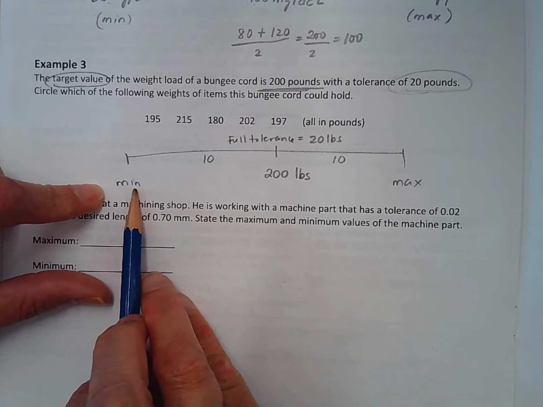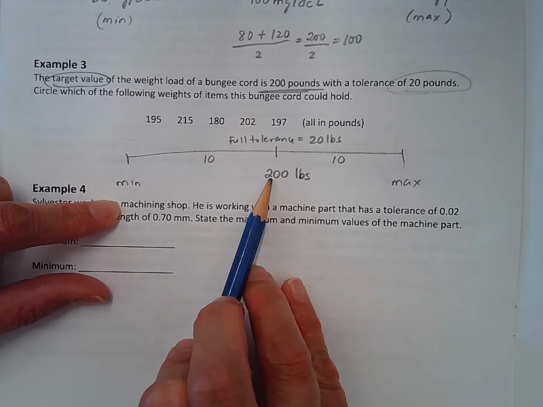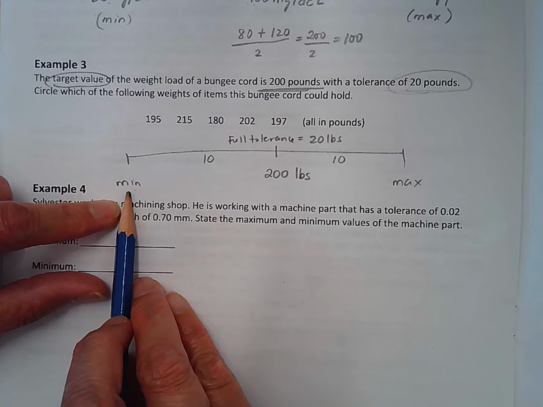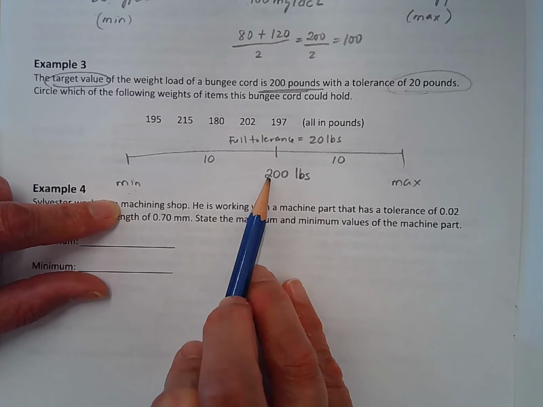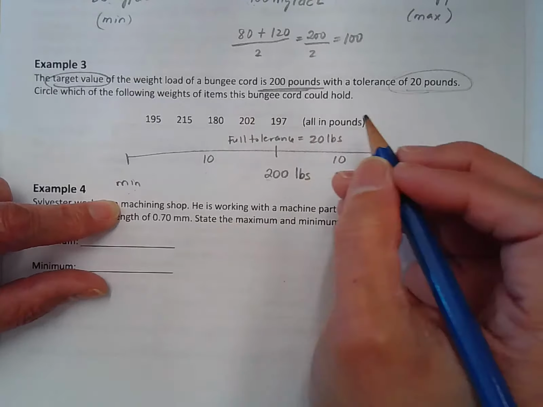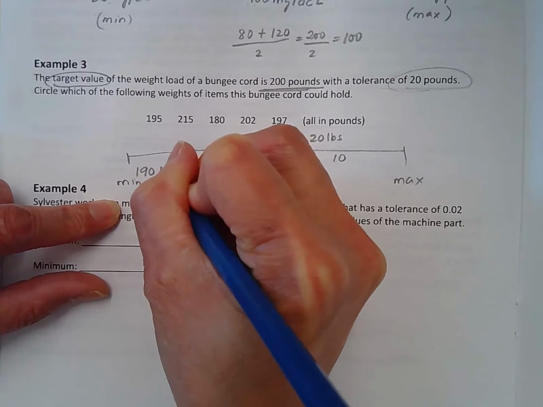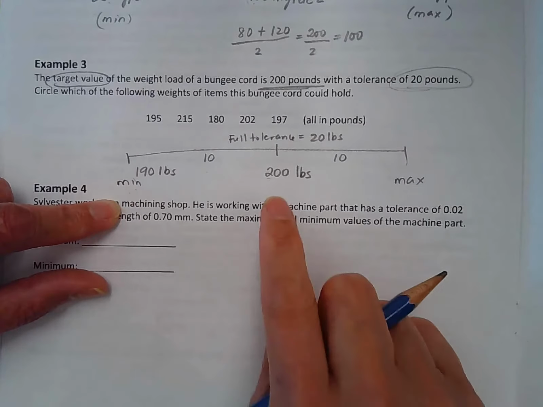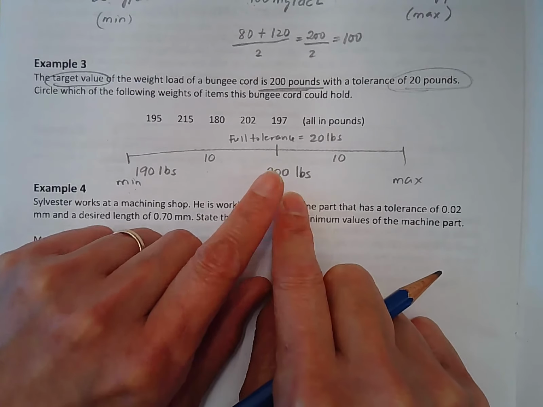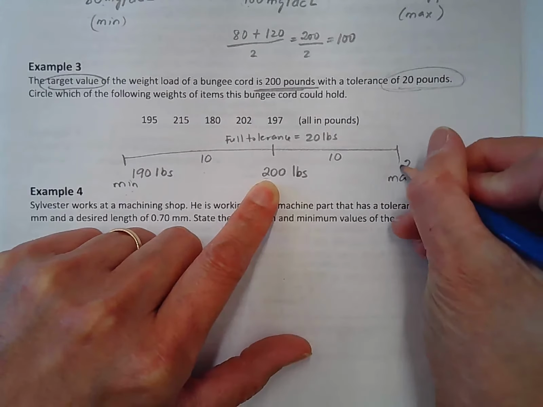So what can we have for minimum? 200 here. What do you think the minimum is? It's going to be 200 minus 10, which is 190 pounds. And then to go to the maximum, 200 pounds plus the 10, 210 pounds.